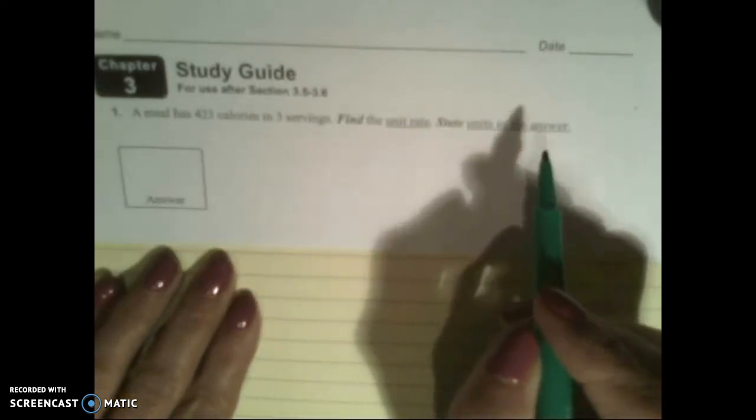I'm going to do the work on a separate sheet of paper so there's more space, so that I can show you how I got the answer. Number one, a meal has 423 calories in 3 servings. Find the unit rate and state the units in your answer. So that's 423 calories in 3 servings. Unit means 1, so find how much it is in 1 serving.